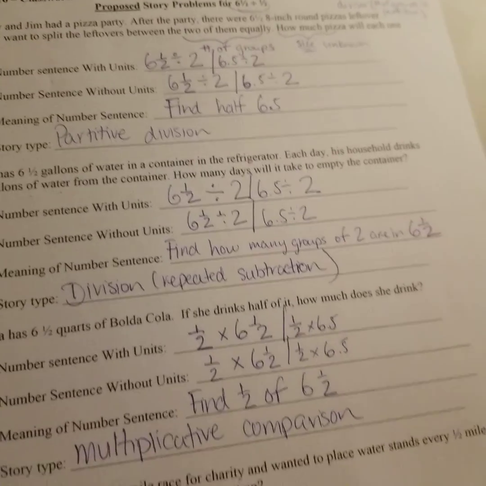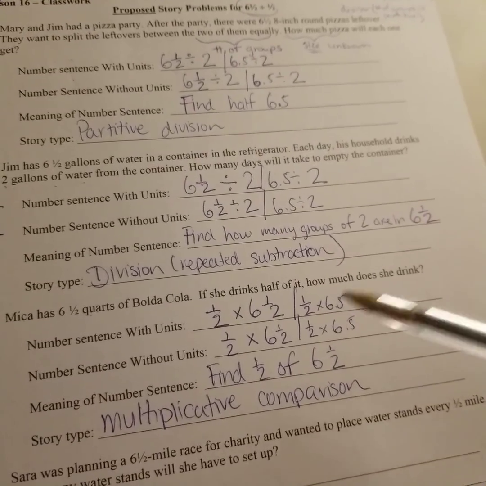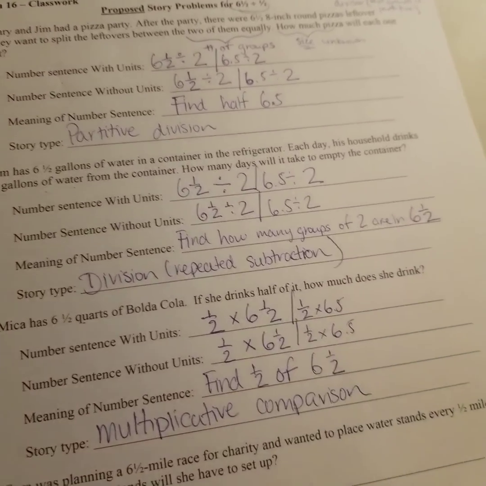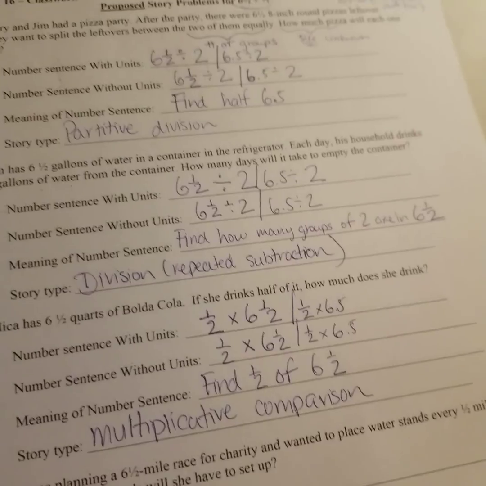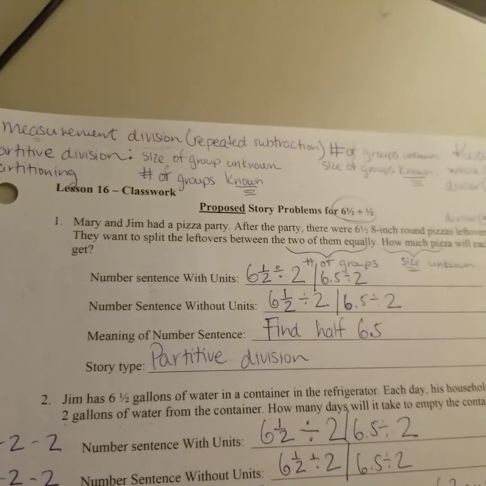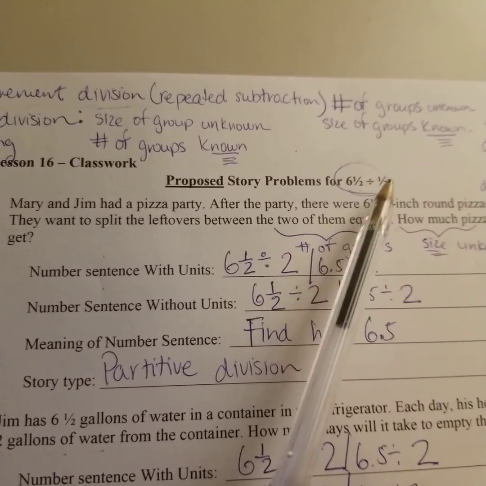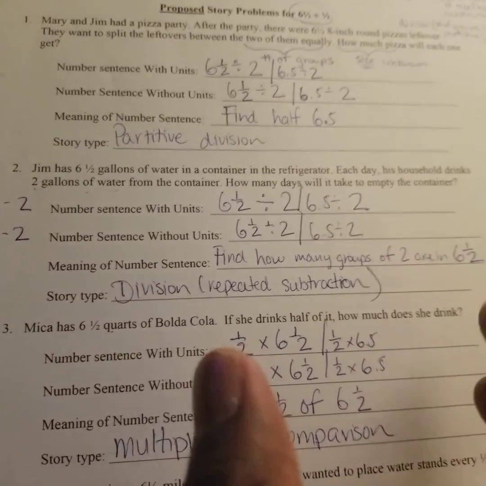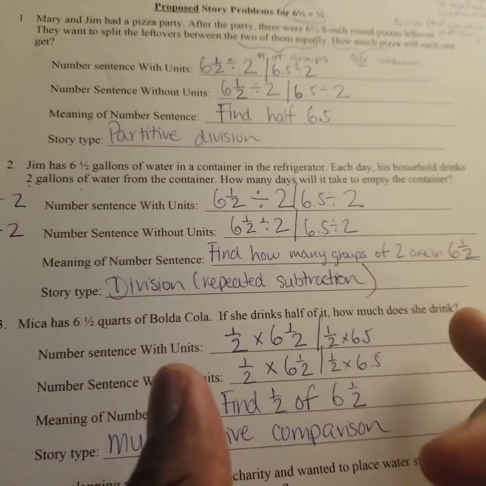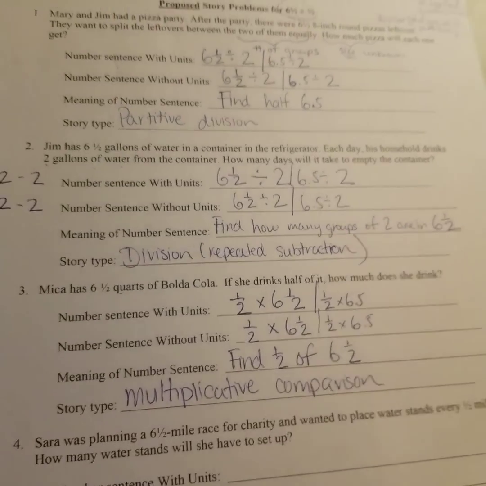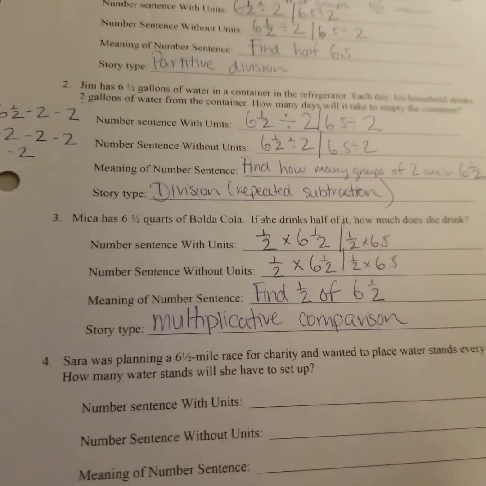You might be confused and ask yourself, what is a multiplicative comparison story problem doing on a division lesson? You have to remember that these are proposed story problems for 6.5 divided by 1/2. In other words, a student submitted this problem and thought that it represented 6.5 divided by 1/2. It doesn't. So that's why it's on here. These are proposed problems.